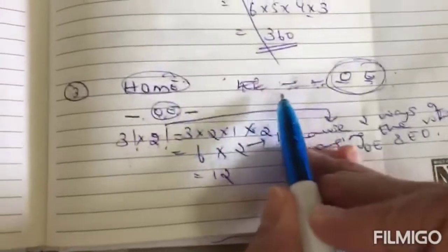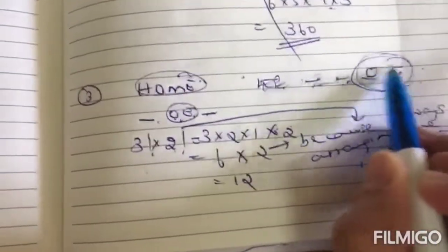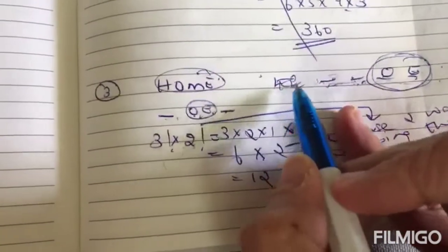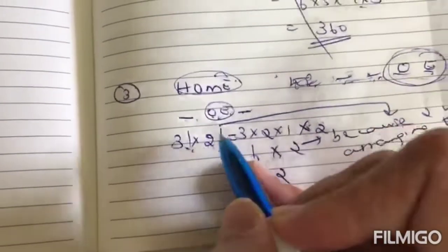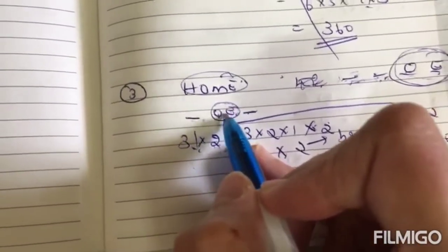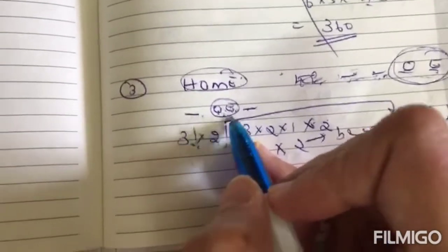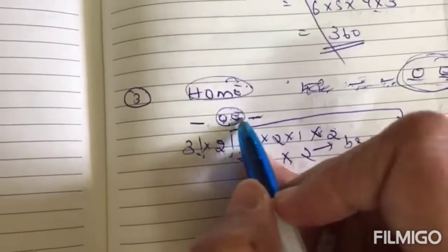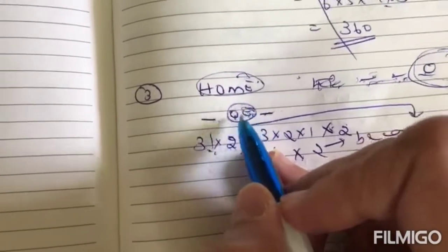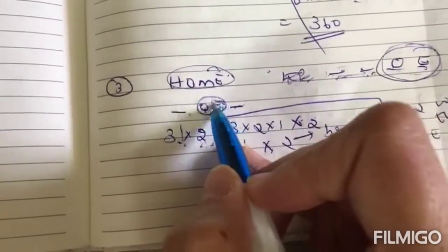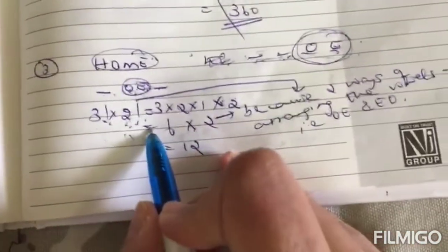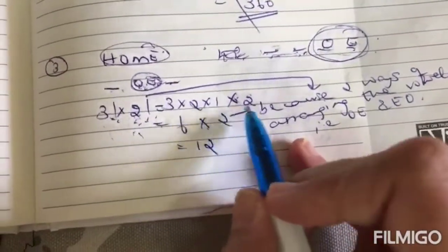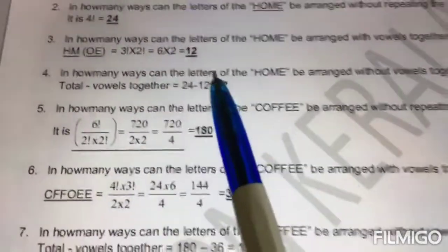We can think of the word as having 3 letters because we are treating this as 1. Therefore, in how many ways can 3 letters be arranged? It is 3 factorial. Now, why into 2 factorial? Because these are actually 2 letters, so they can also be arranged in different ways. It can be OE or EO, correct? So these 2 letters can be arranged in 2 factorial ways, because there are 2 letters. So it's 3 factorial into 2 factorial, which gives me 3 into 2 into 1 into 2, which is 12. And that is the answer given.